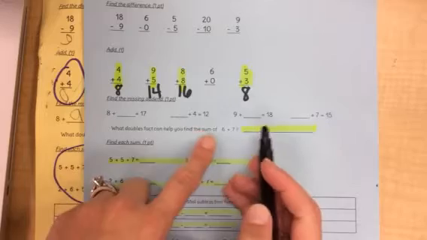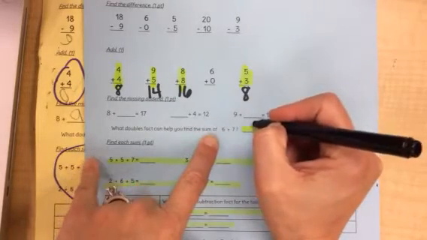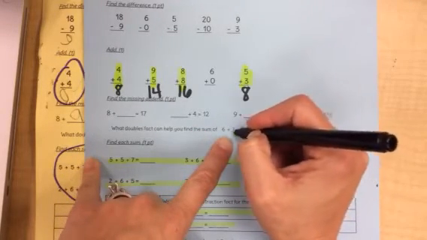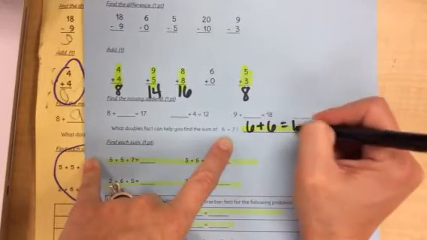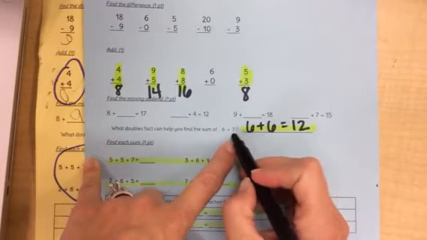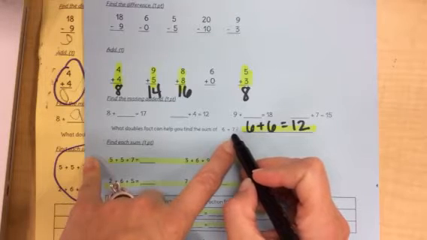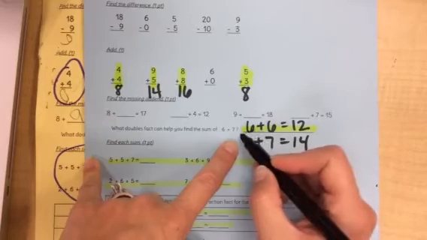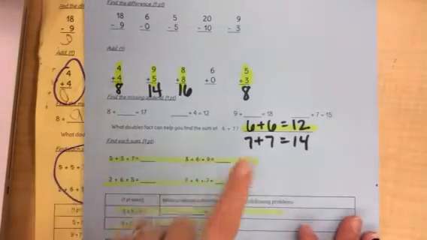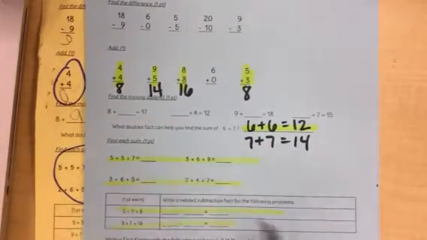What doubles fact can help you find the sum? There's two answers I will take. We've been talking a lot about double facts. If we're looking for the answer to 6 plus 7, they could have 6 plus 6 is 12, add one more, and that's how they get that 13 as the final answer. Or 7 plus 7 is 14, and take it down 1, and then get that 13 answer. So that's what we're looking for here.